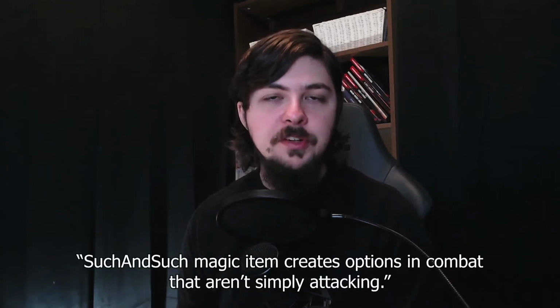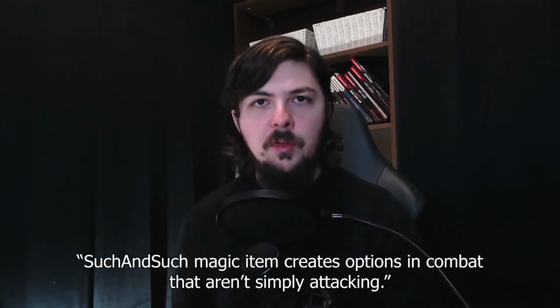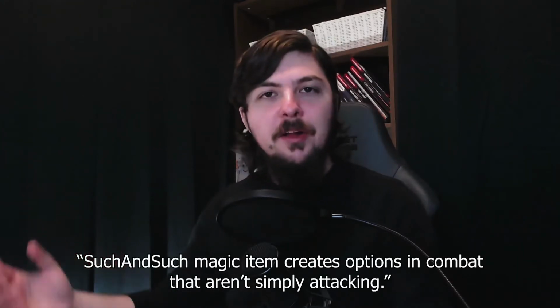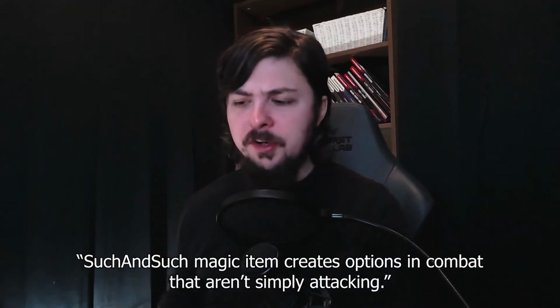By contrast, imagine that you want to create a magic item in Dungeons & Dragons, and you decide that you want your magic item to allow for options in combat other than attacking. Well, the most obvious next step is to simply write the spell, right? So, you get to work. What does the spell do?